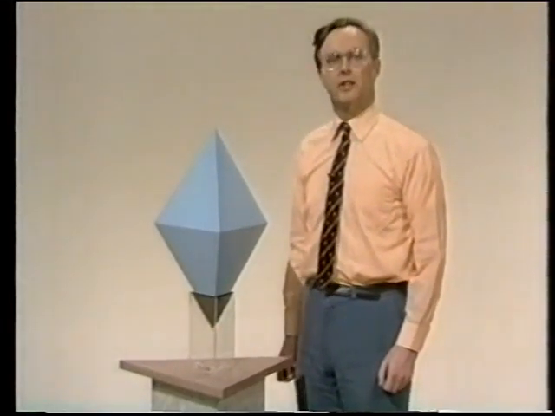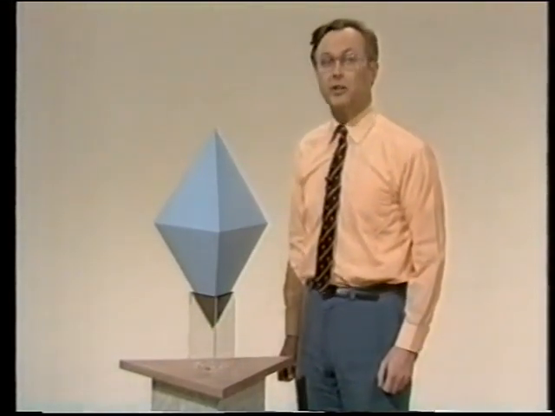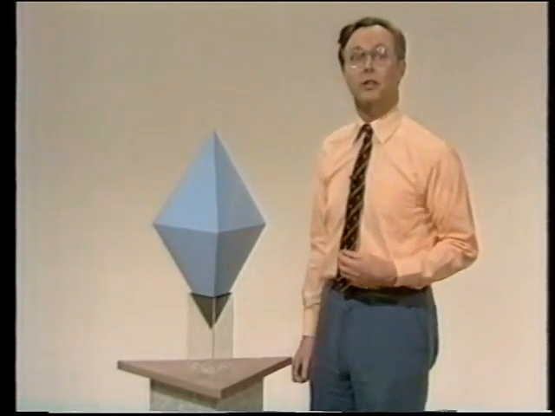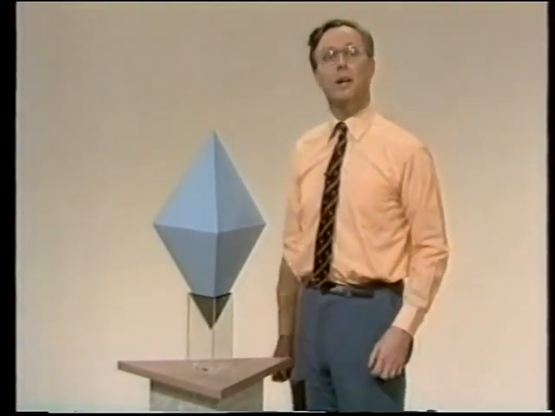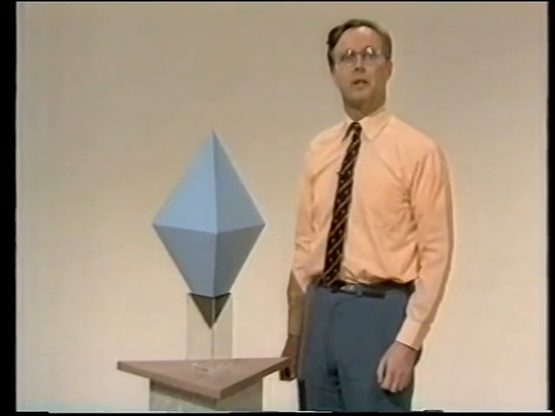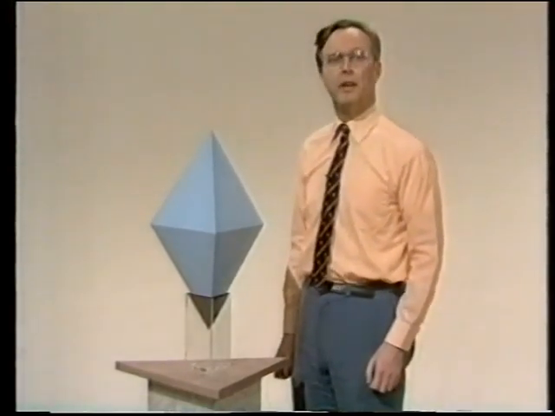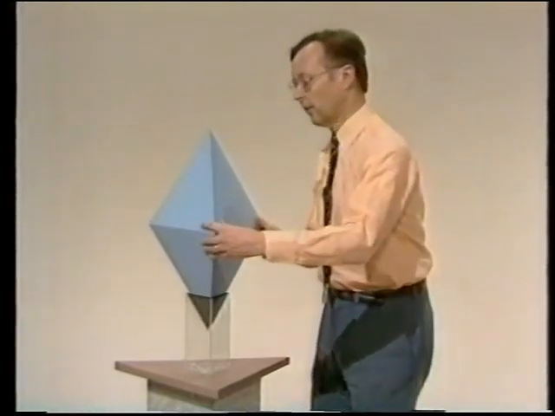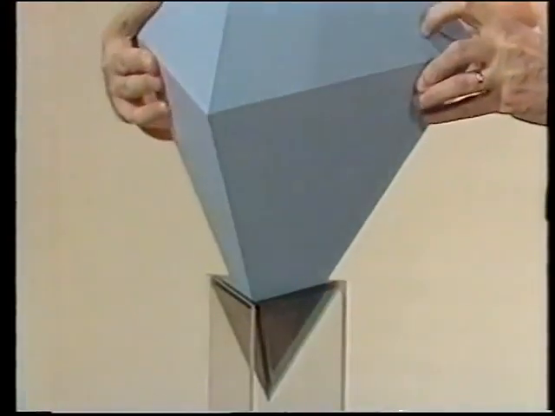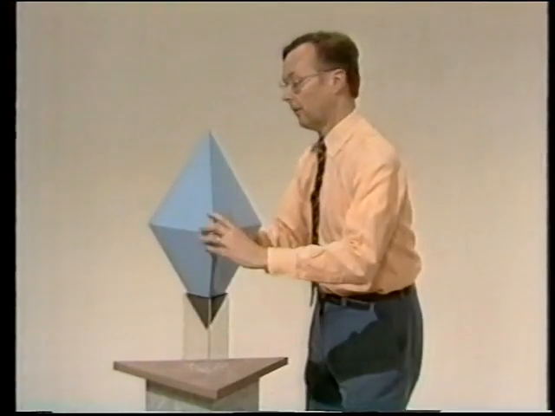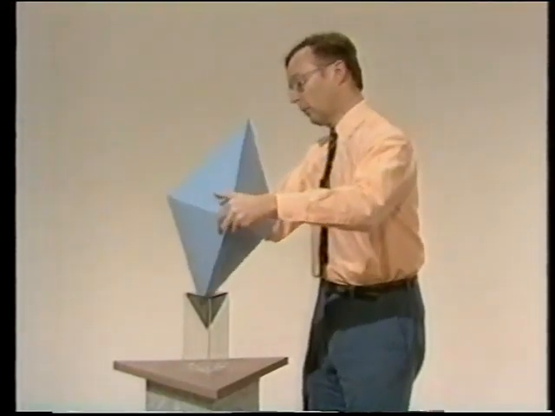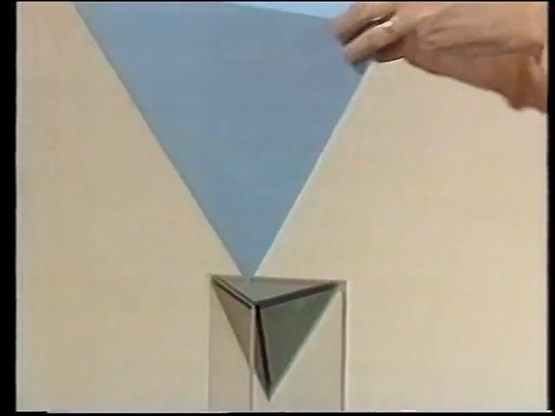Remember what a symmetry is. It's a geometrical transformation, such as a rotation or reflection, which leaves the object occupying its original position. To help us find these transformations, let's quickly count how many of them there are. That is, how many different orientations are there which this object can end up in?